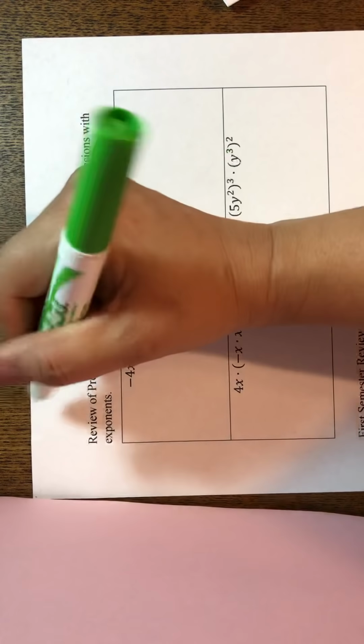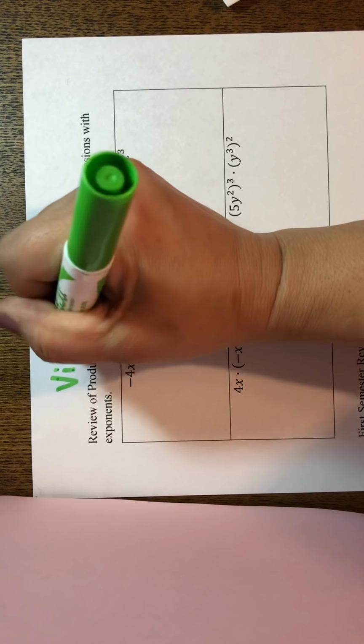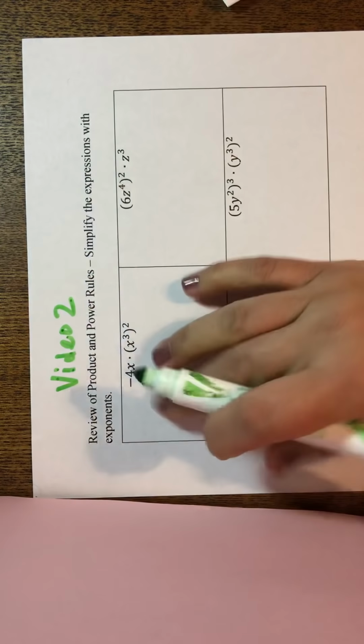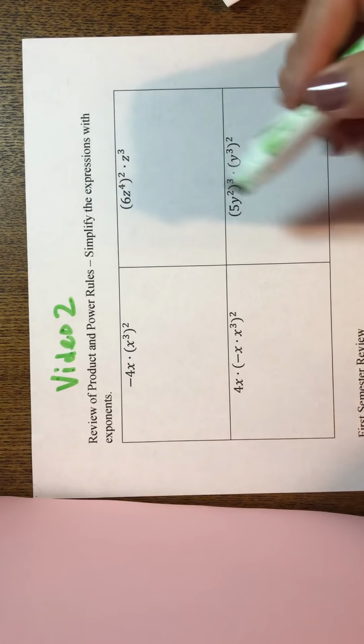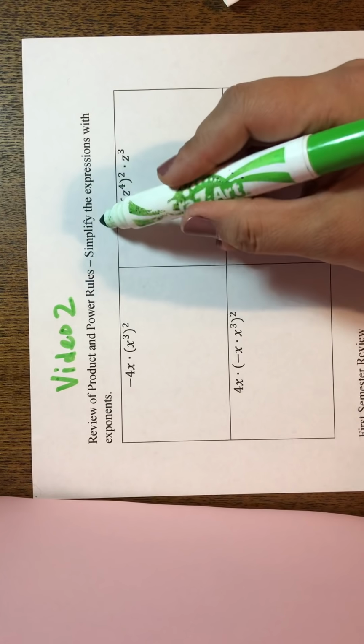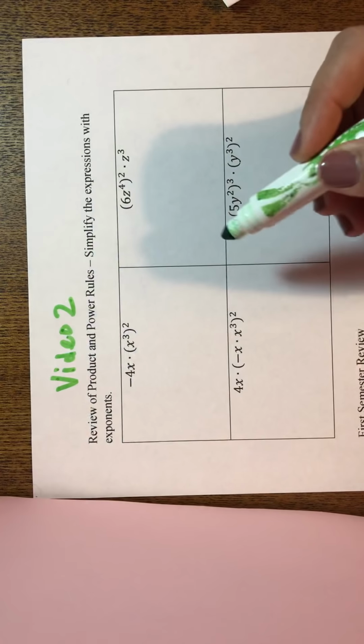Okay, so this is video 2. And we're going to do a review of the product and power rules that we learned last week. Simplify the expression with the exponents.